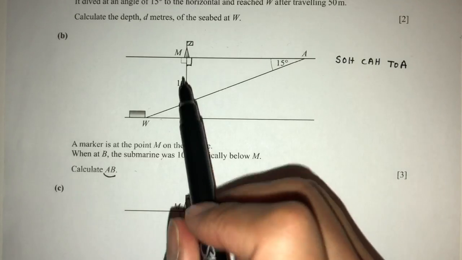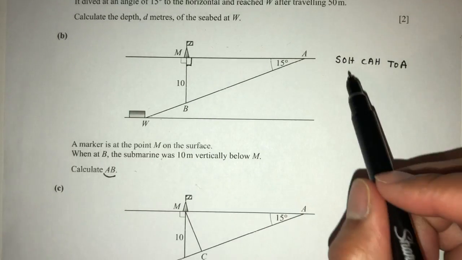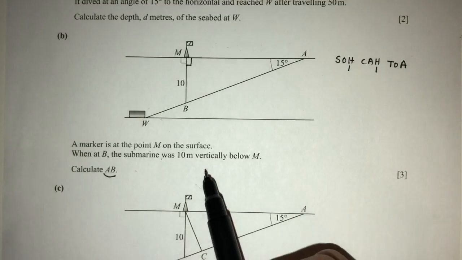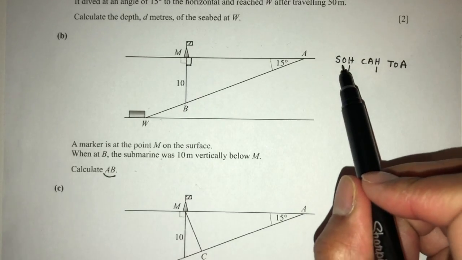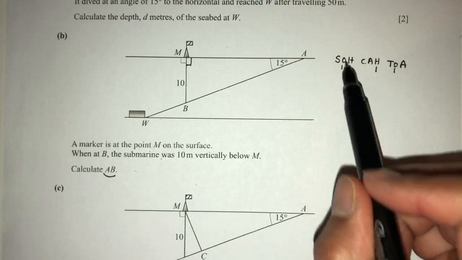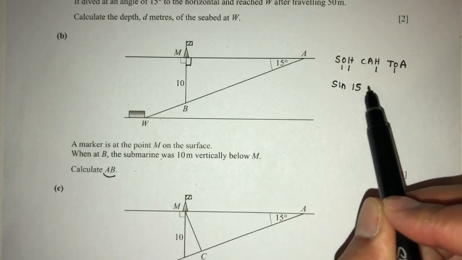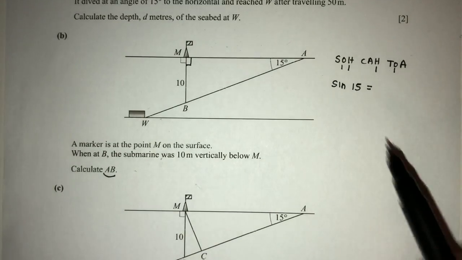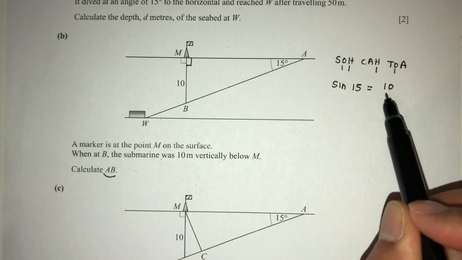Okay, so we want to find AB. AB is the hypotenuse, so H, and we know this side, this is your opposite side, which is O and O. So we have to use sine. So sine of 15 has to be what? The same thing, opposite side, 10 over AB.